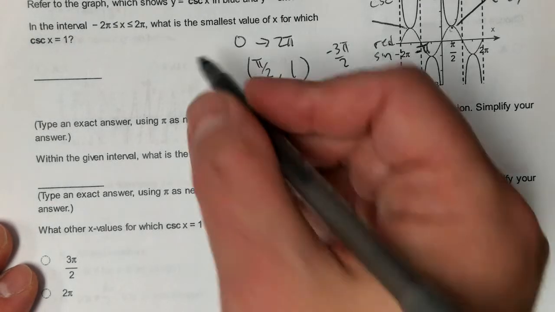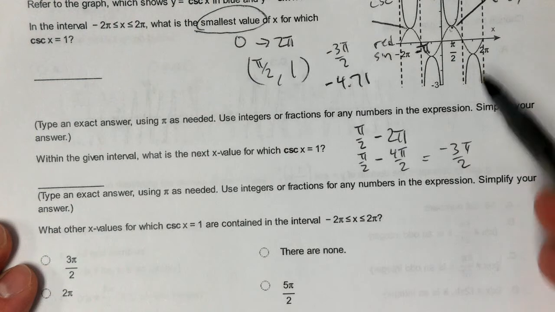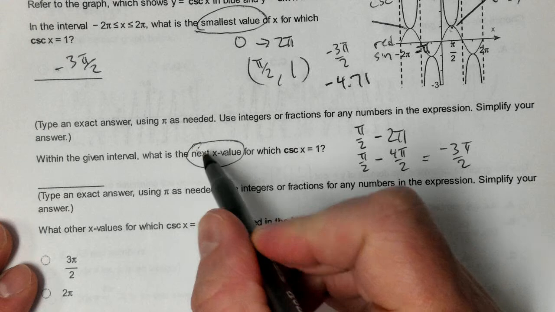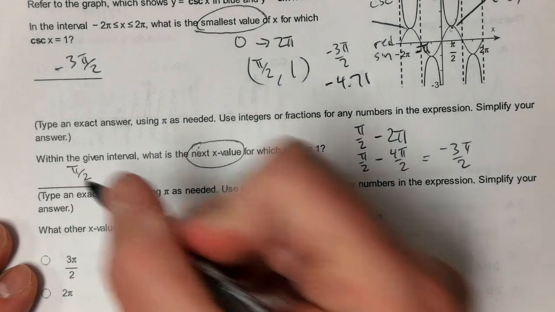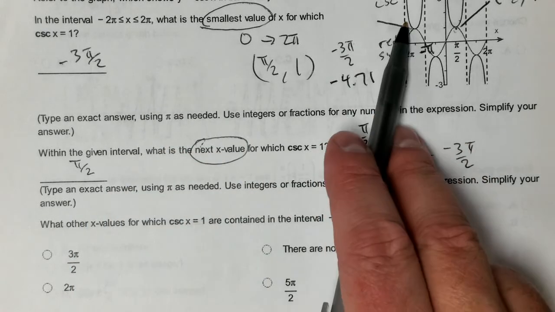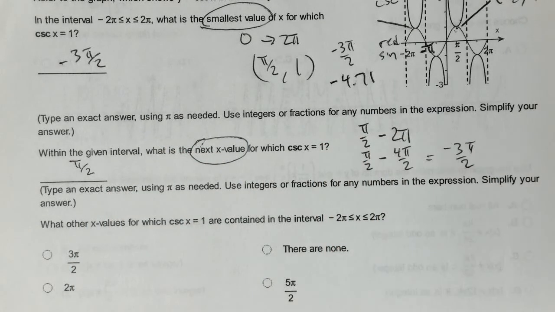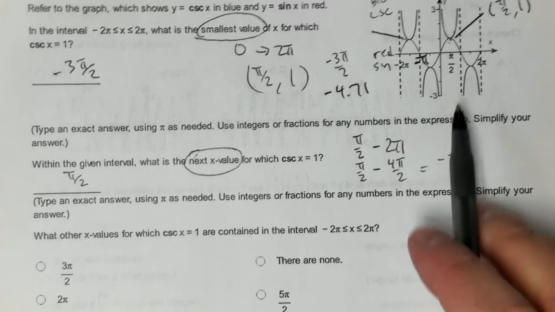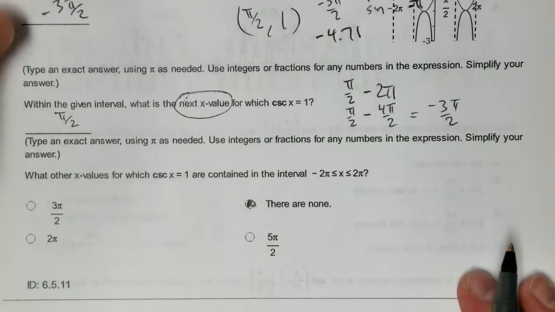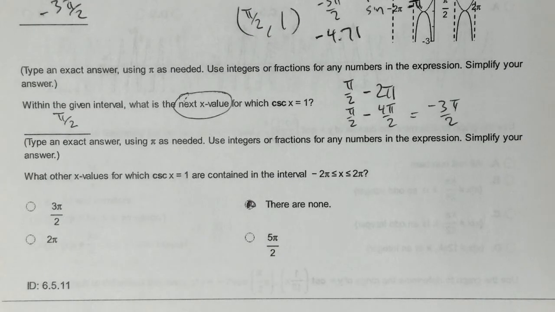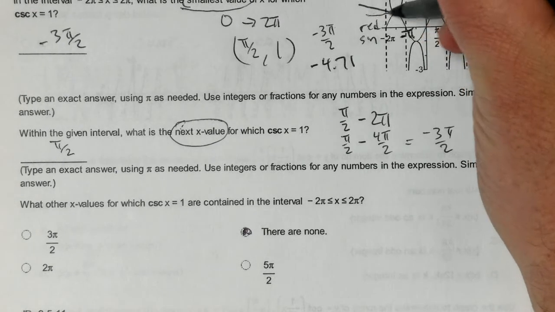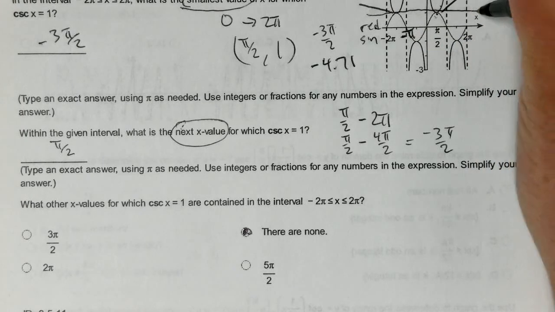Now about this one, it says the smallest value, so that'd be negative 3 pi halves. And this one says the next, which is at pi halves. So the smallest is negative 3 pi halves, and then the next is pi halves. And it doesn't cross any other places, so you put there are none. There's no other places where it intersected at y equal 1.